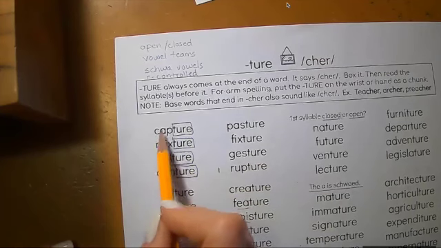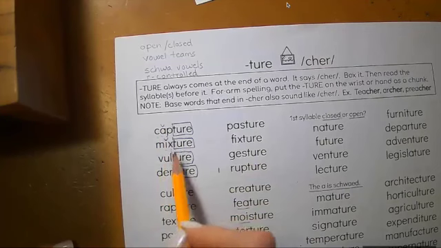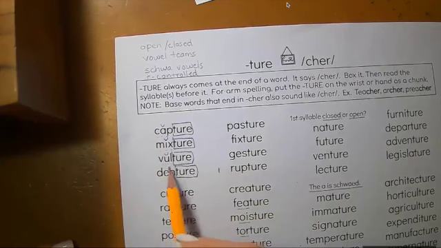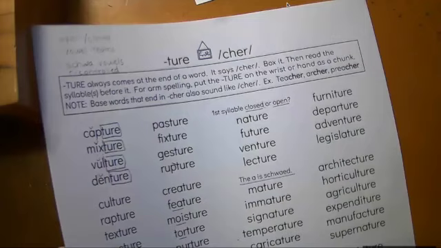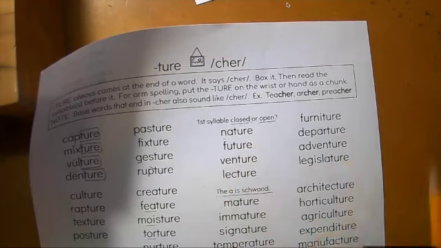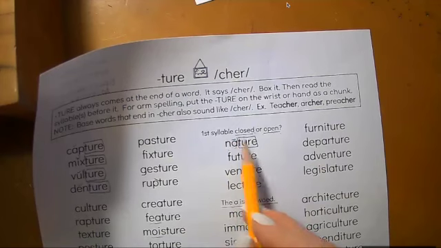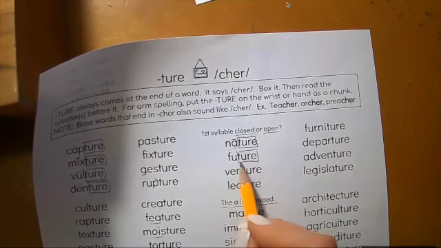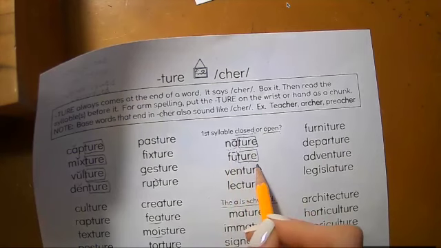Now let's read the syllable before it. Cap, chur. Mix, chur. Vul, chur. Den, chur. So we've got some closed syllables there. Over in this section, we are deciding if it's closed or open. Is that first syllable closed or open? Na, chur. The A is open. That says its name, nature. Fu, chur. The U is open. That says its long sound, its name, future.